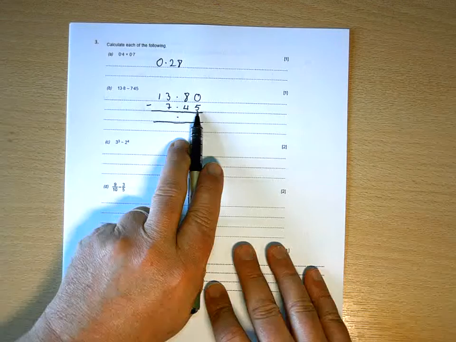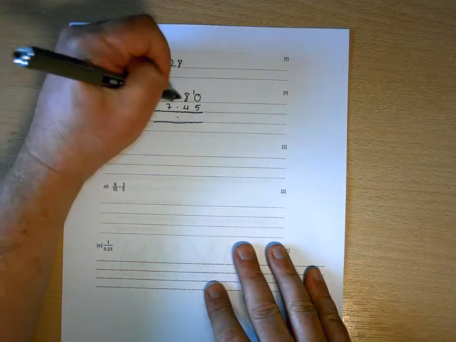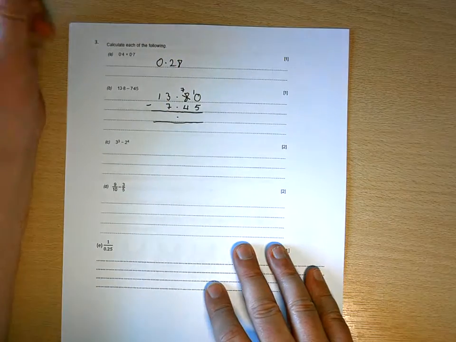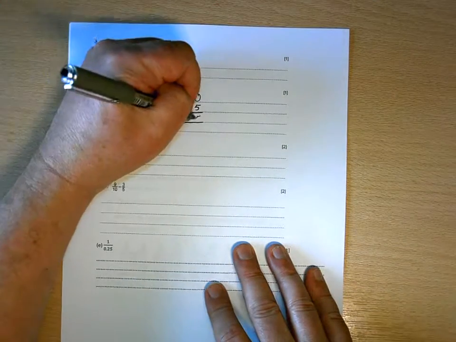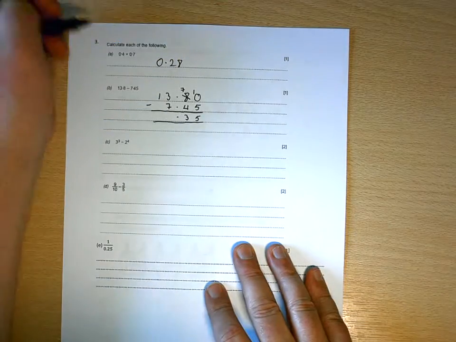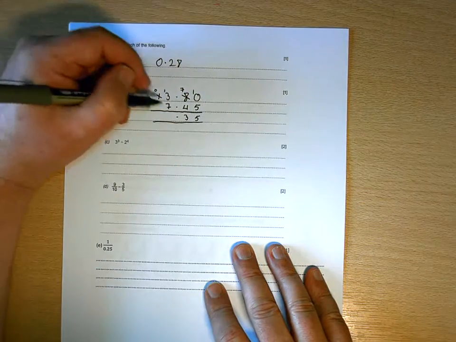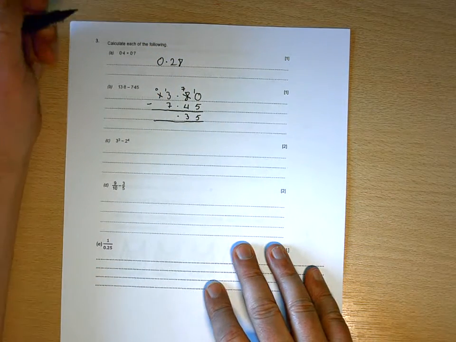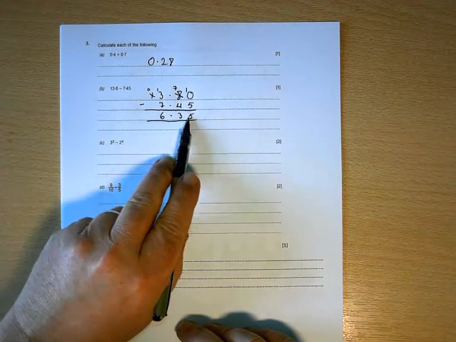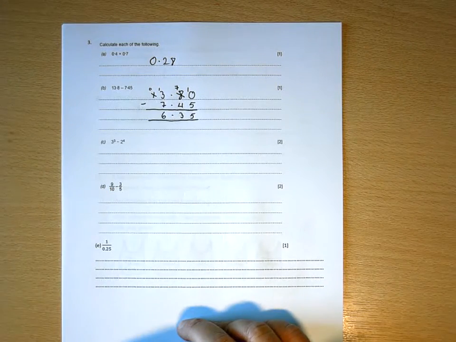When you subtract, you work from the right to the left. 5 from 0 you can't do, so rather than write it as 80, you write it as 7010. 5 from 10 is 5, 4 from 7 is 3. Same here, you can't take 7 from 3, so you borrow from the next one along. 7 from 13 is 6. And you can always check that's right by, if you now add these two together, it will give you 13.80.